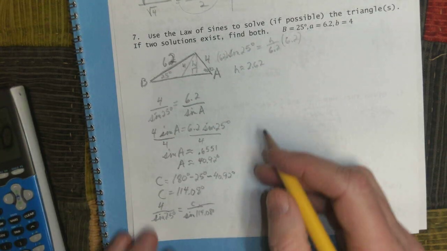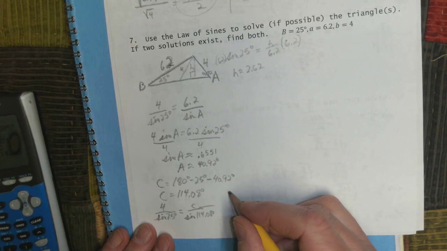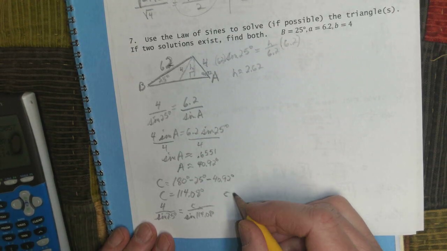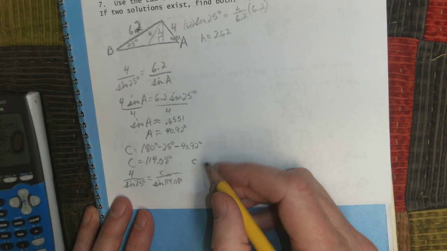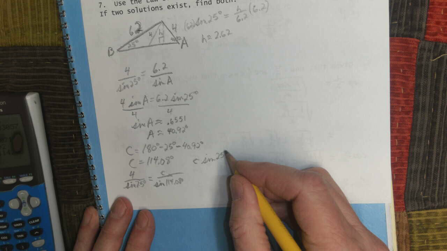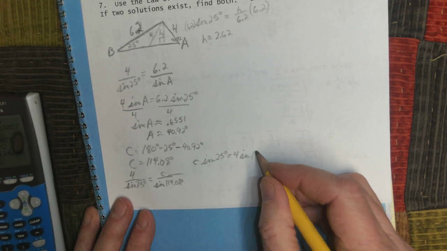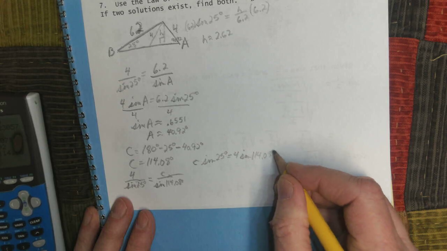Okay. C sine of 25 degrees equals 4 sine of 114.08 degrees.